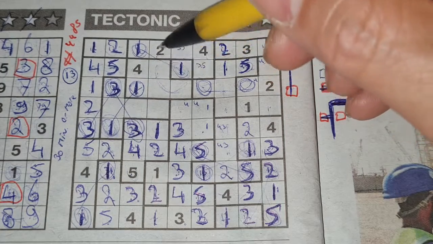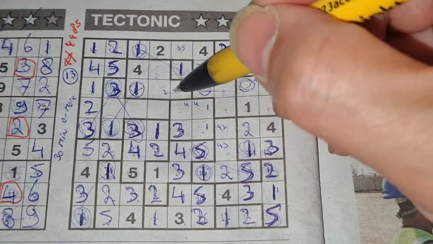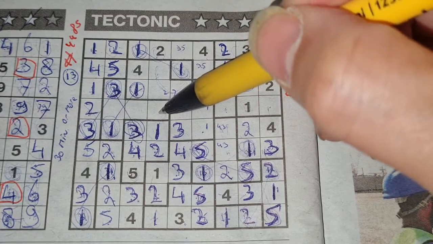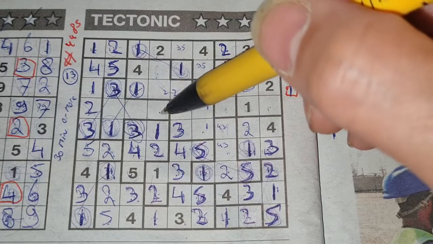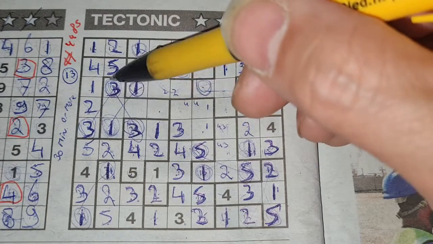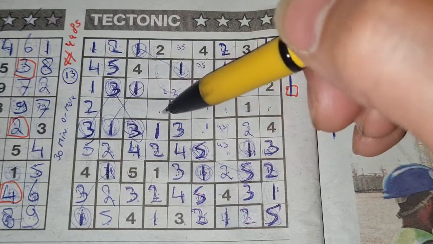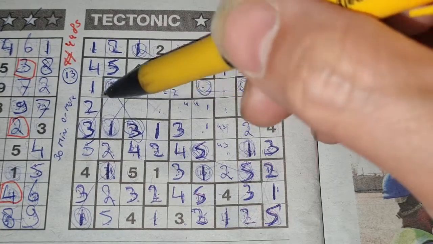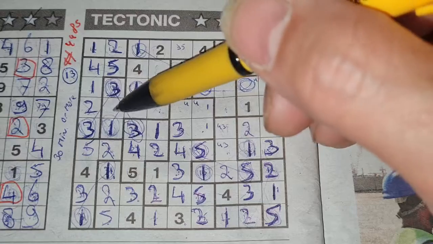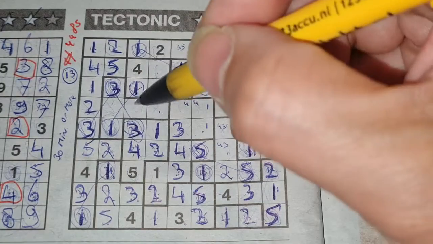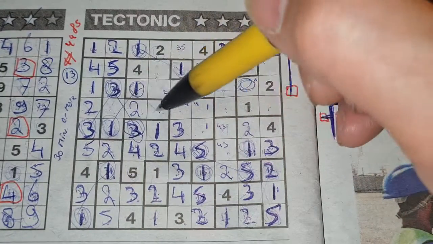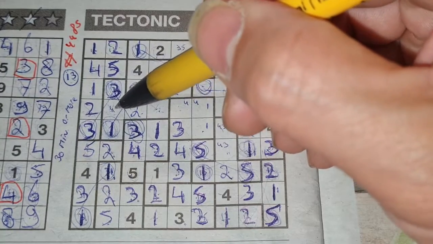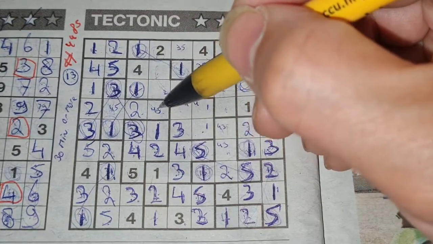This box can be a 2, so the 2 could be here, could be there. That means that box can be a 2 because we have a double 2 there. And I need a 2 in this T-shaped area. So this box can be a 2. We have a double 2 there. And that box can be a 2. So one box left for the 2 should be here. Two numbers left in this T-shaped area for numbers 4 and 5. Let me mark those, 4 and 5.